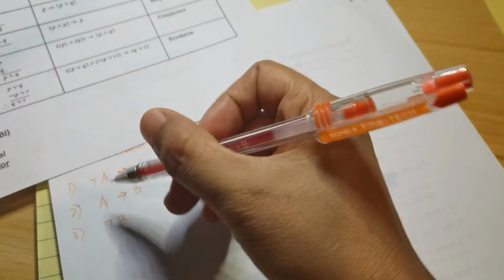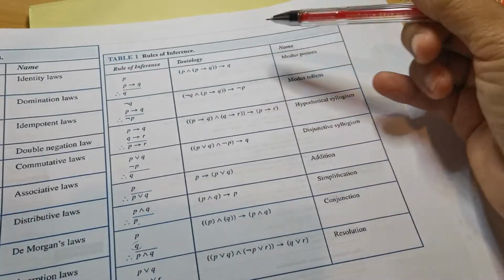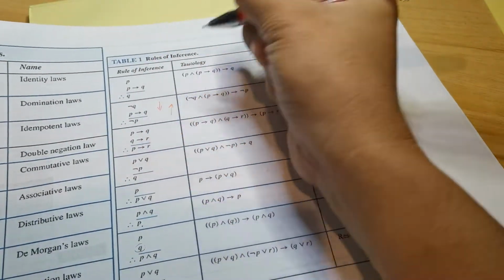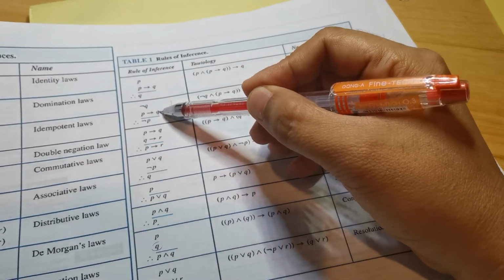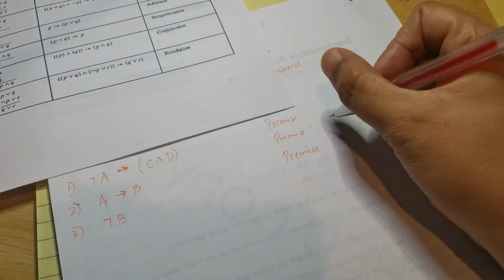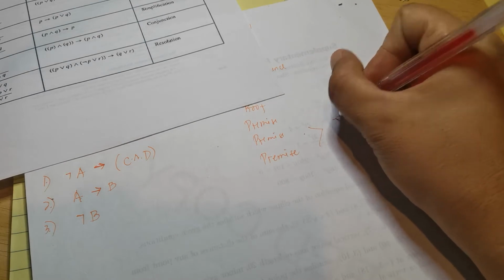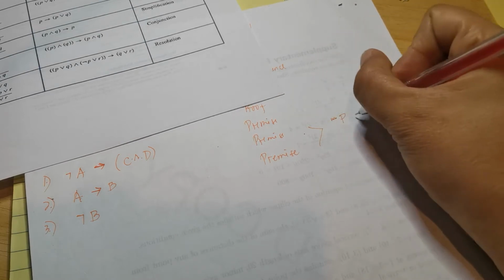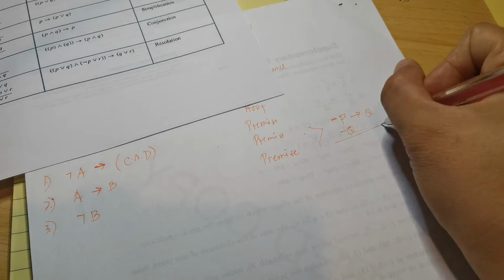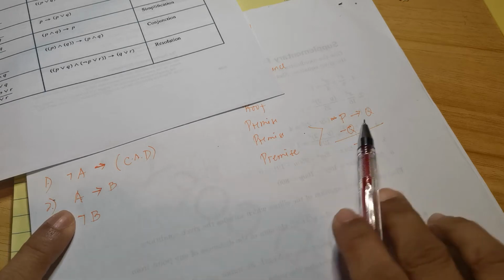Tingin tayo ng iba. We have A implies B, and we have here not B. Kung makikita natin, pwede siyang paganyan, pwede rin siyang paganon. So, we have here P implies Q and then not Q. Ang conclusion natin ay not P. Kung makikita natin, pareho sila ng pattern, di ba?